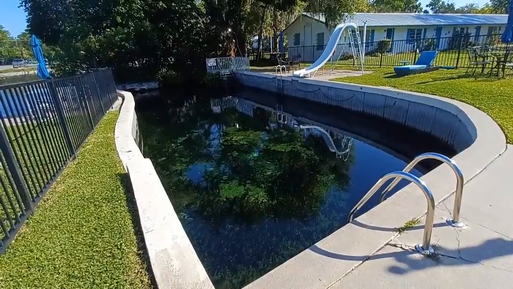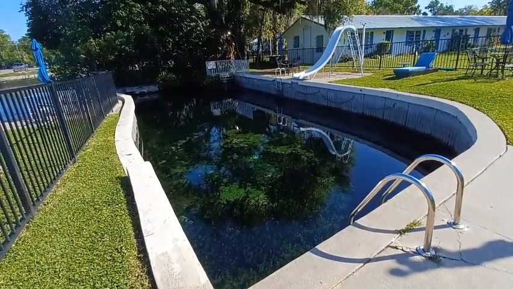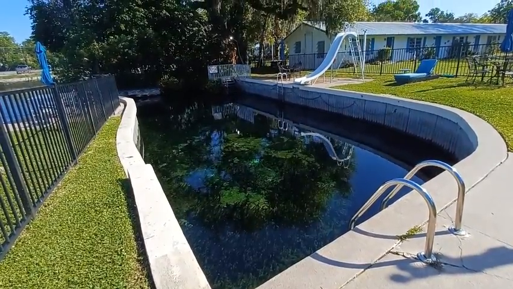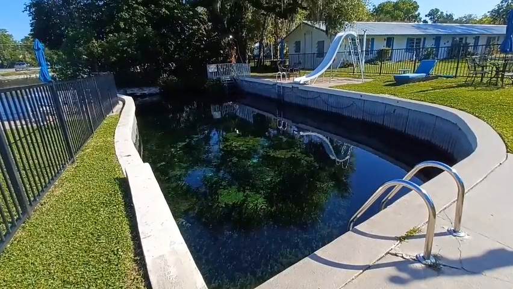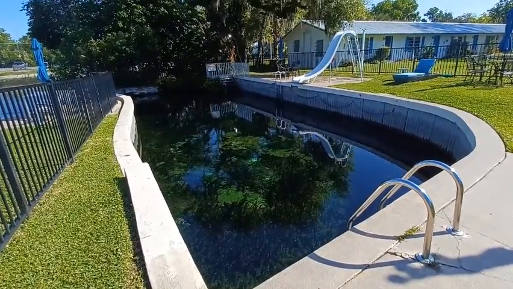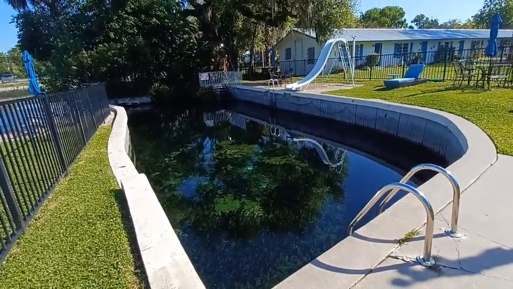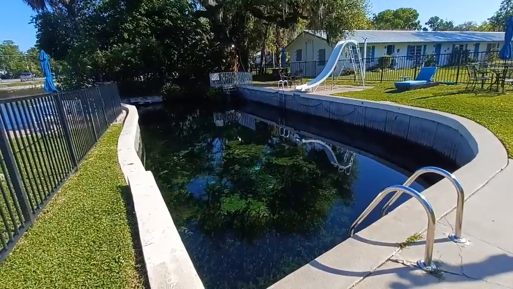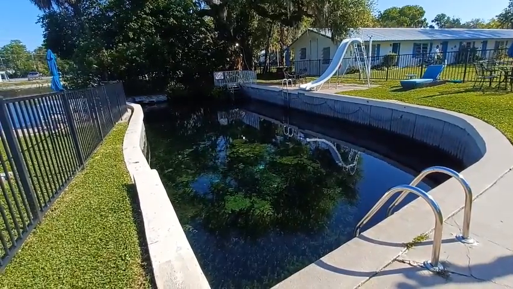This is one of the last examples of a spring-fed swimming pool left in the state of Florida. Obviously, we don't need them as much today as we did a few generations ago because we have more access to clean water and things like chlorine and chemicals that help keep our swimming pools clean and usable year-round.